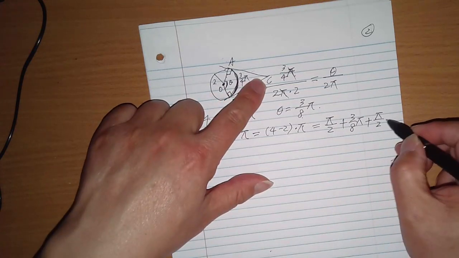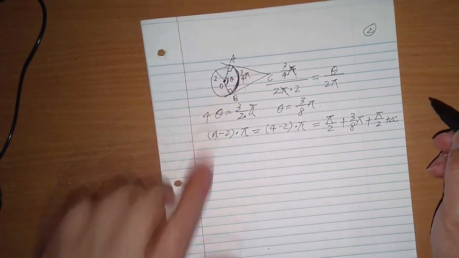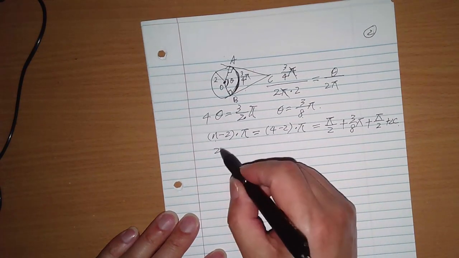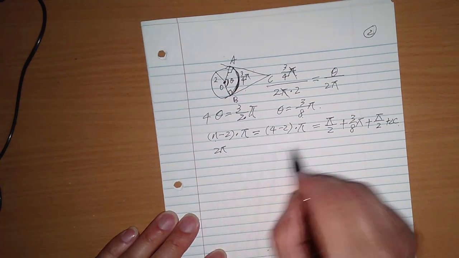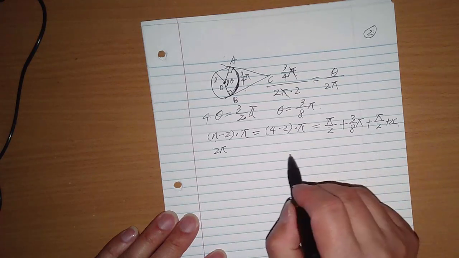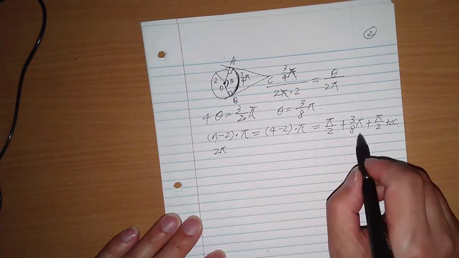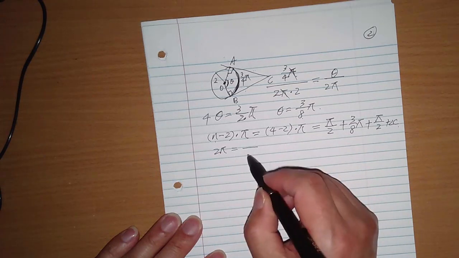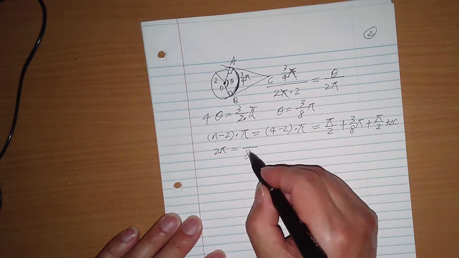And then the angle C, we don't know. We just put an angle C. So here we got 2 pi. And then here we need to find the common denominator, which is 4.